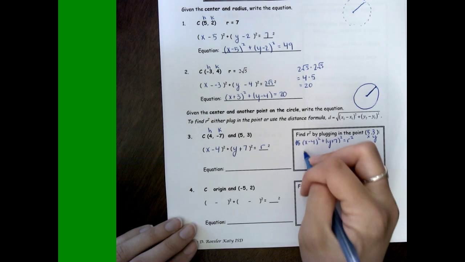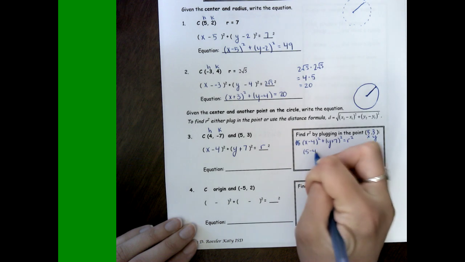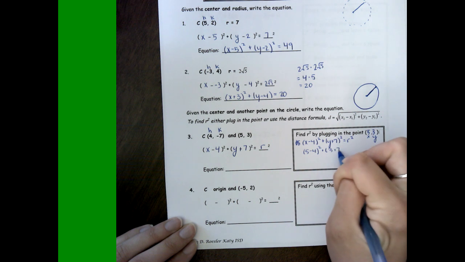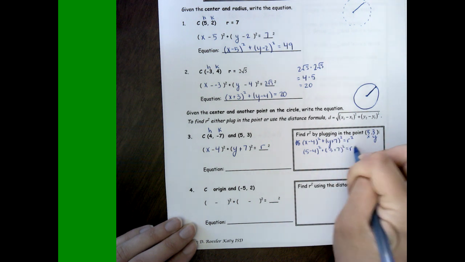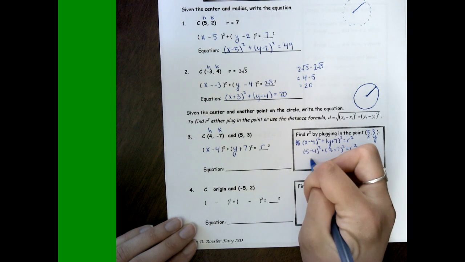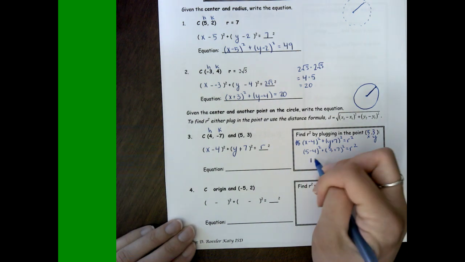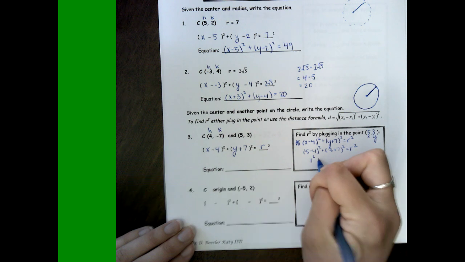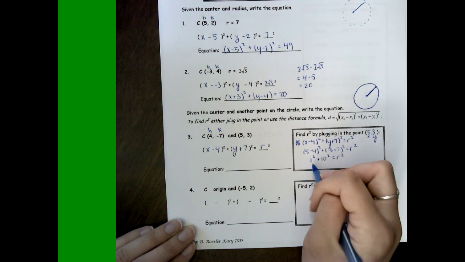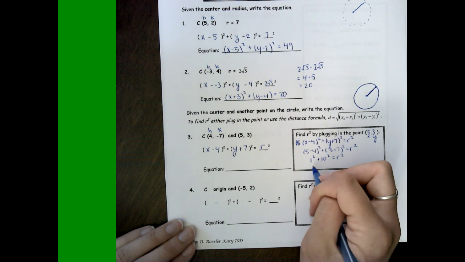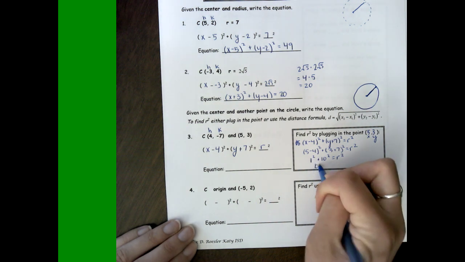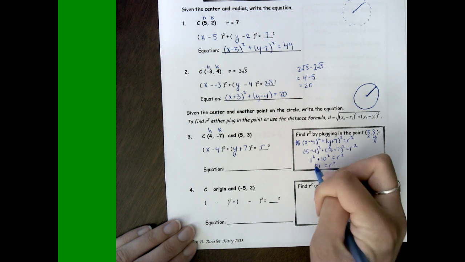Okay, so I'm plugging in the 5 to the x. I'm going to have 5 minus 4, and then y is 3, 3 plus 7 equals r squared. 5 minus 4 is 1. So here I'm getting 1 squared, which is just 1, plus 10 squared equals r squared. And that's going to be 1 squared. 10 squared is 100. This is 1, so this is going to be 101 equals r squared.